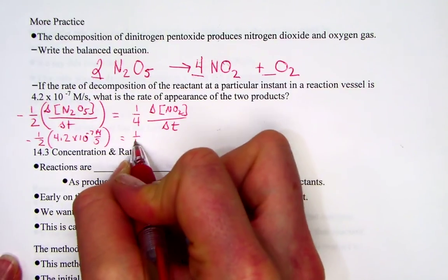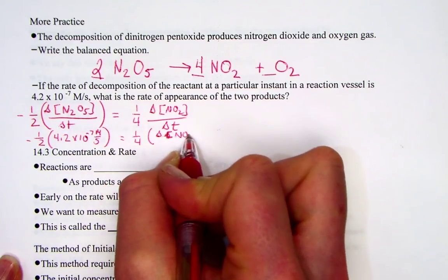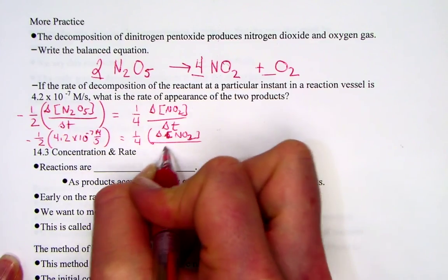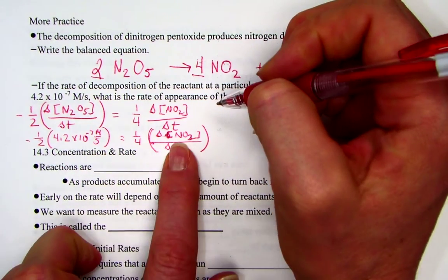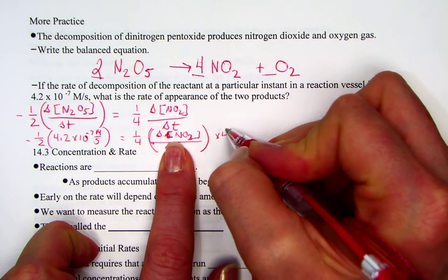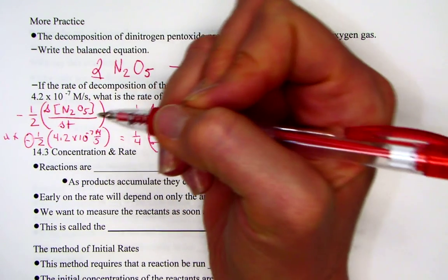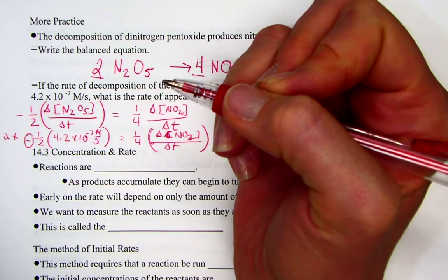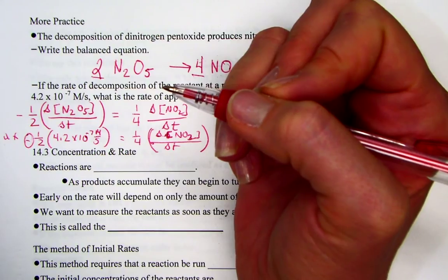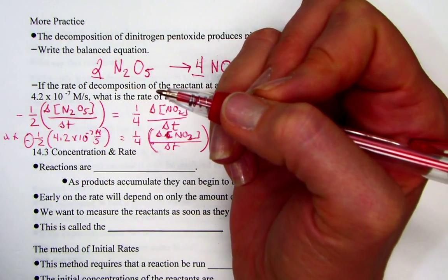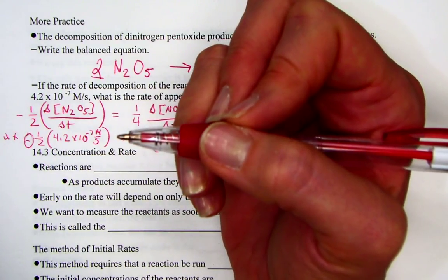Let's pull out this expression, the change in concentration of NO2 over the change in time. If we'd like this side by itself, we'll need to multiply both sides by 4. And friends, disregard the negative sign. It's there by convention to let you know reactants are disappearing. We will never, ever have a negative rate. It'd be like driving backwards down the highway going negative 55 miles per hour. It makes no sense. Rates are always positive.